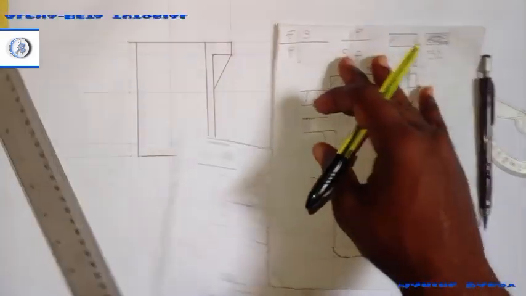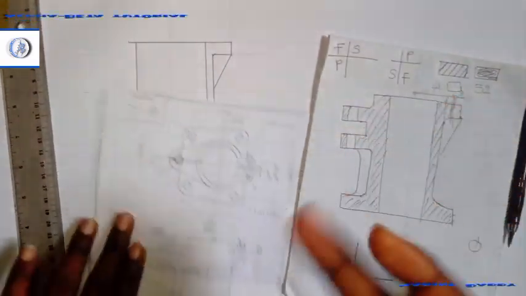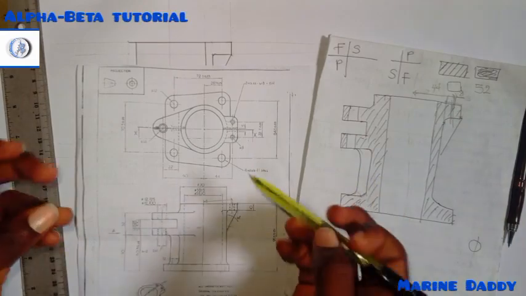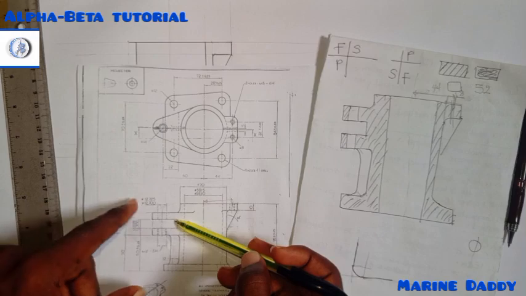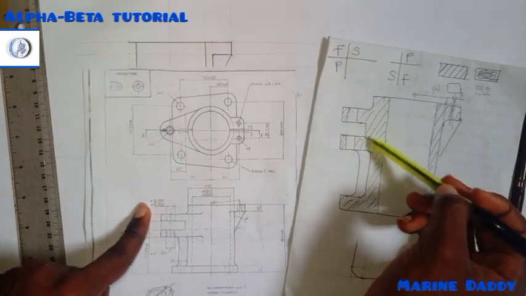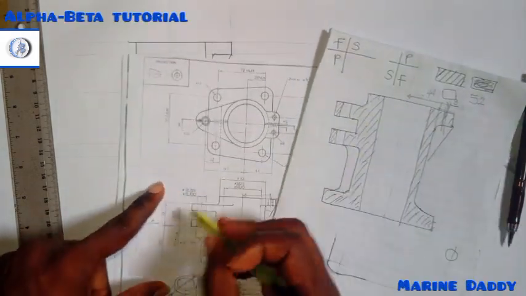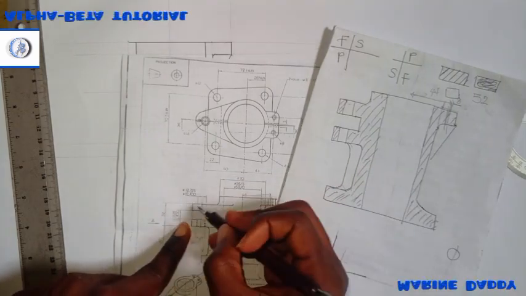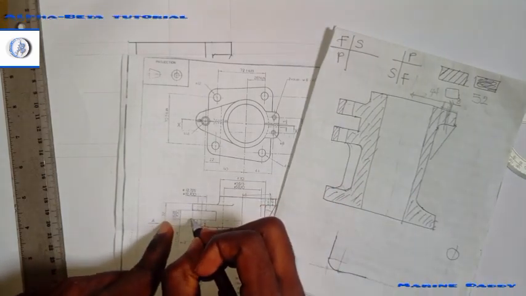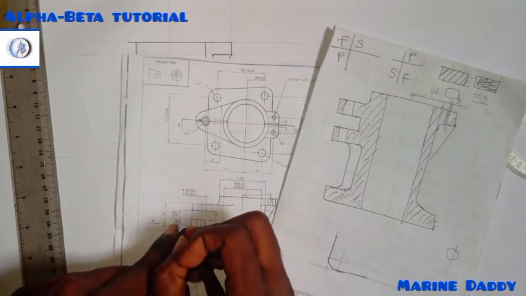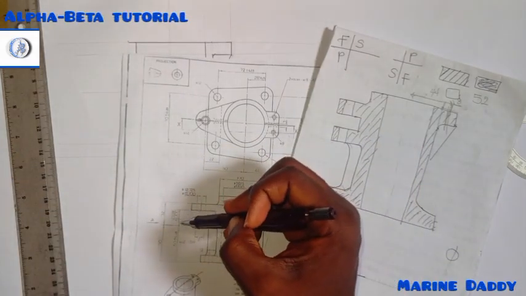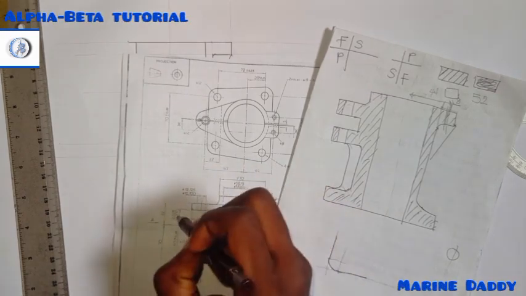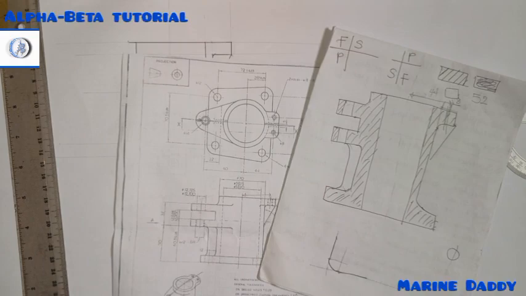Now from this side of the diagram, we can see that this diagram is having something like this at this side, and the center from here to here, they told us that is 12.8.